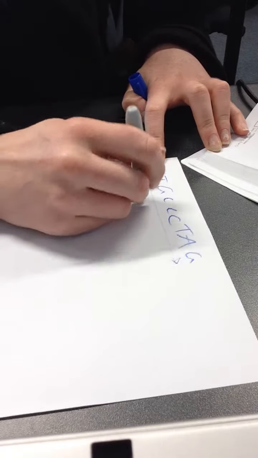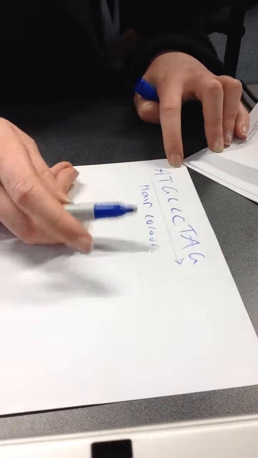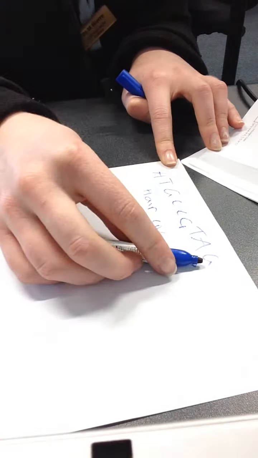So let's say that's the gene for, I don't know, hair color. If you've got black hair, if you've got brown hair, a slight difference in this gene, so maybe a C is swapped for a G, that'll tell you what hair color you have, basically. So that's how DNA is made up.